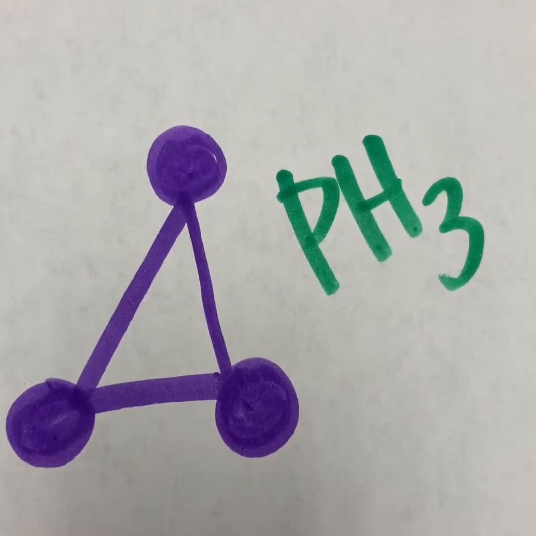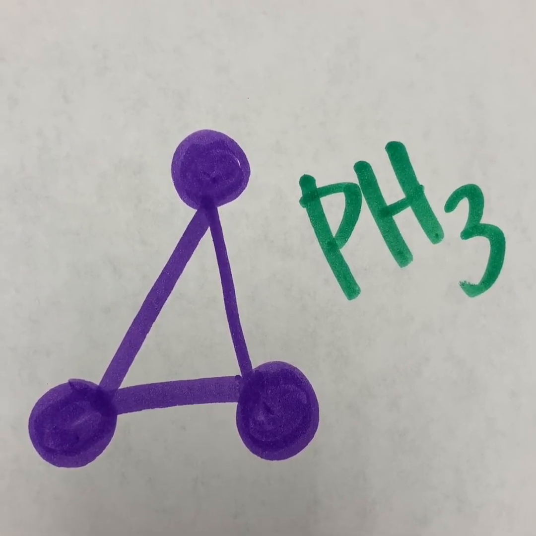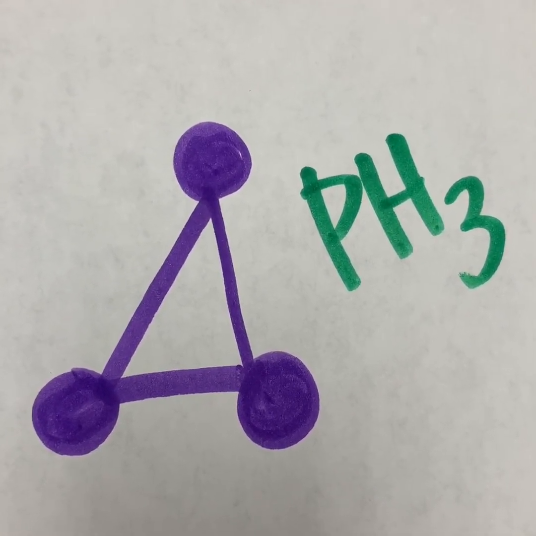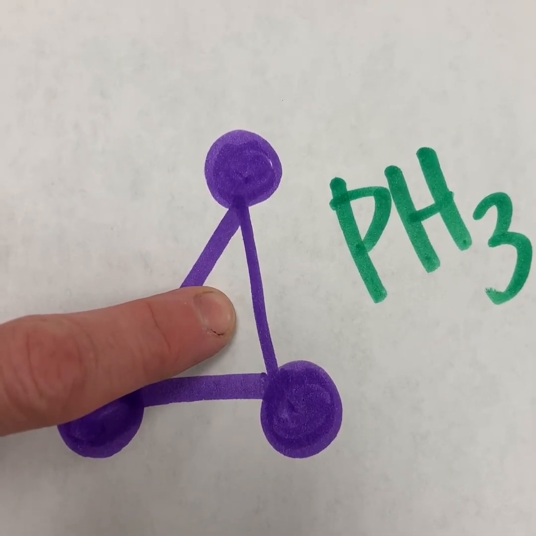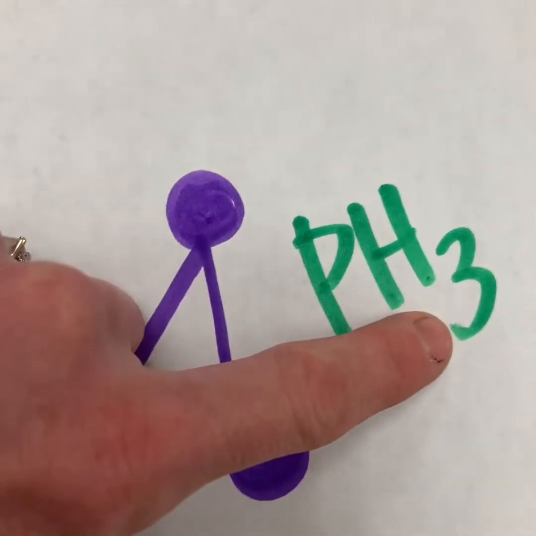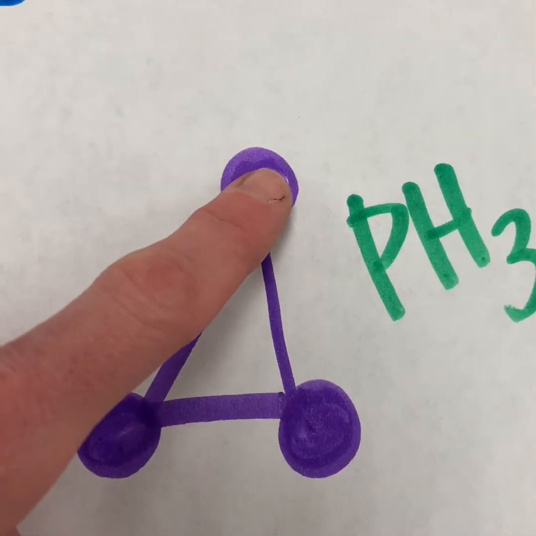Here is another example. We have PH3, 1 phosphorus bonded to 3 hydrogen. Can you guess what the phosphorus is represented by? The triangle, because there's only one of them. Because there are 3 hydrogens, the filled-in circle represents the hydrogens.